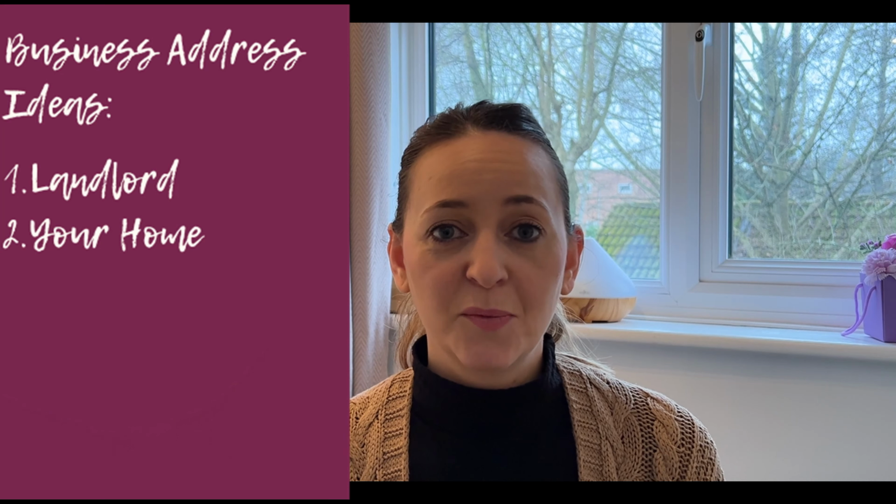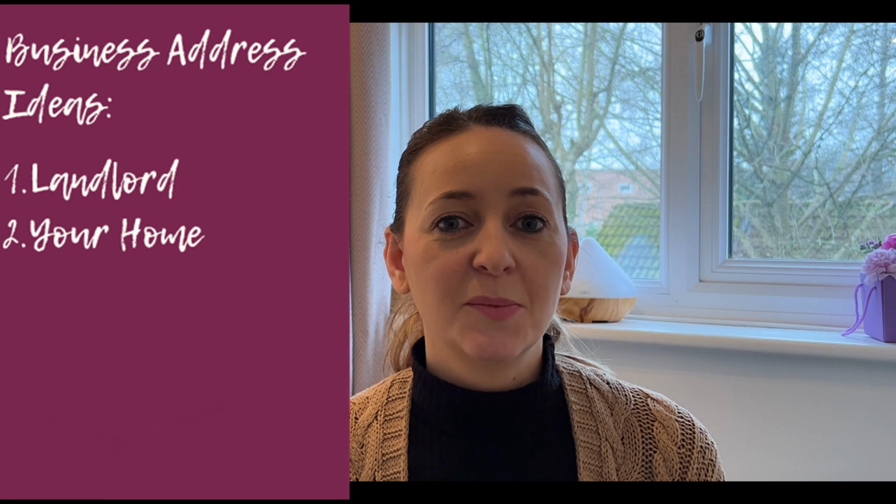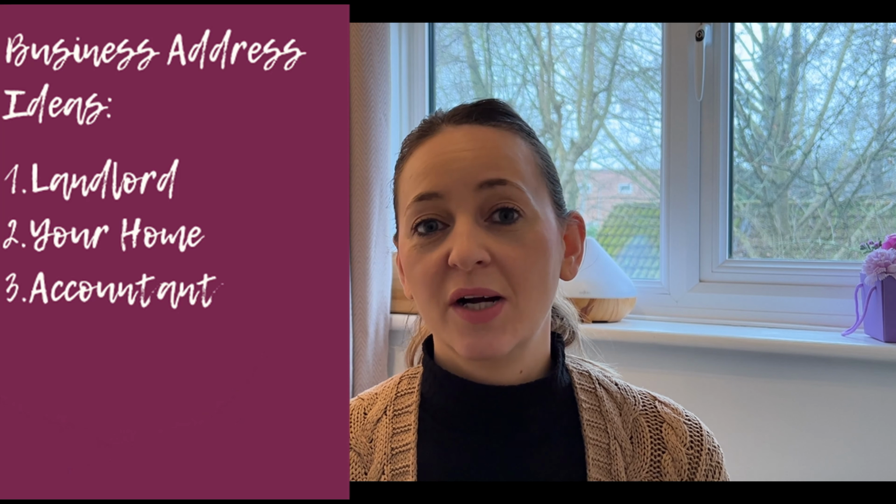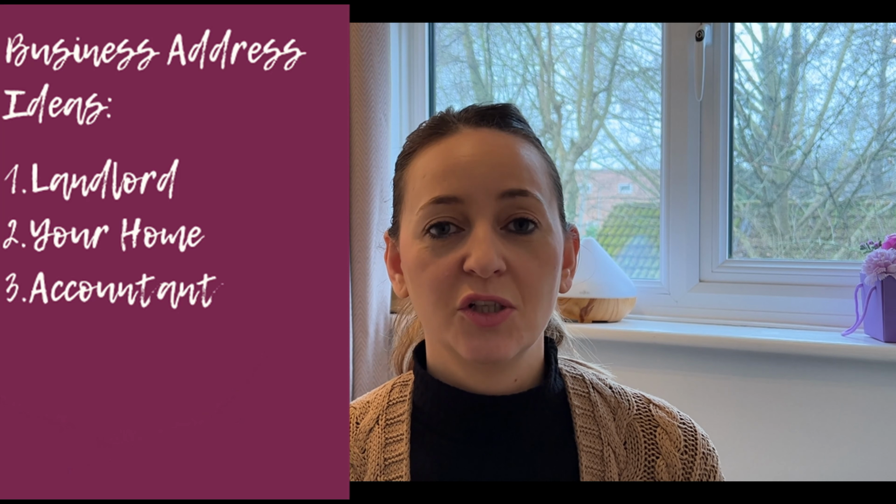If you are solely working from home, you may want to use your home address, but depending on where you're registering this, people may be able to find your address out, which you may not want. So another option for you when you are solely working from home is using your accountant's address. So if you do hire an accountant to help you with your bookkeeping and self-assessment and things like that, you can usually use their premises address for your business. Lots of accountants let you do this.